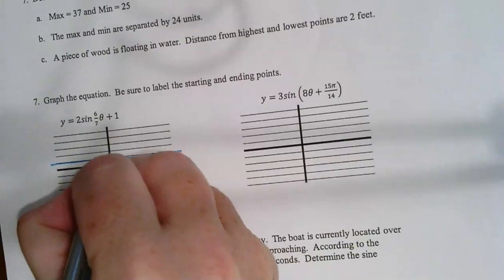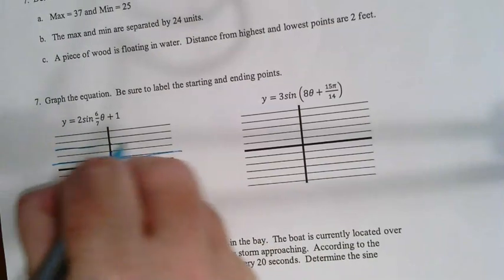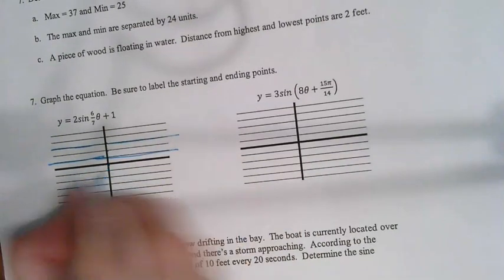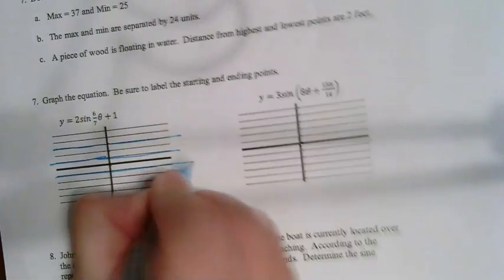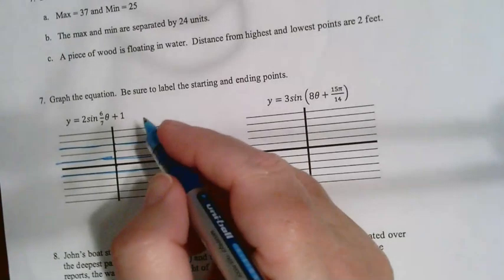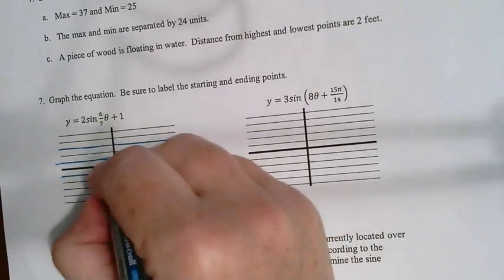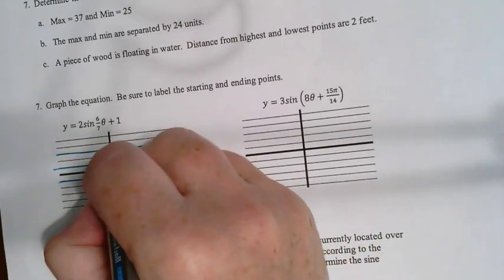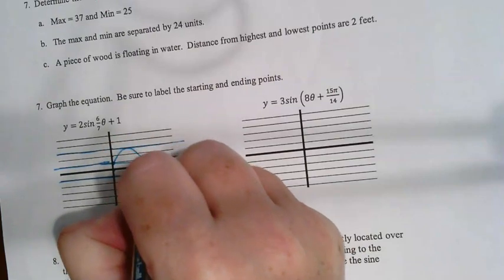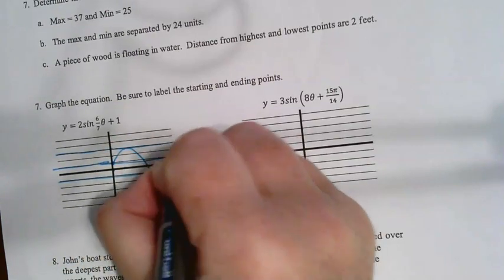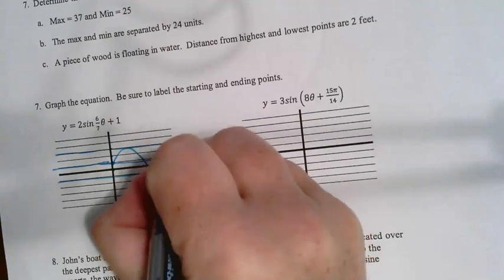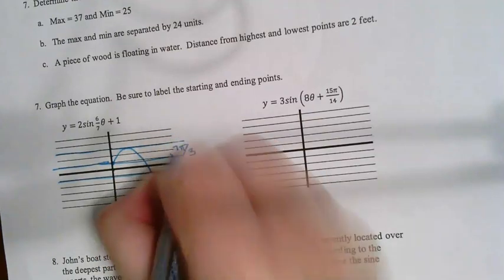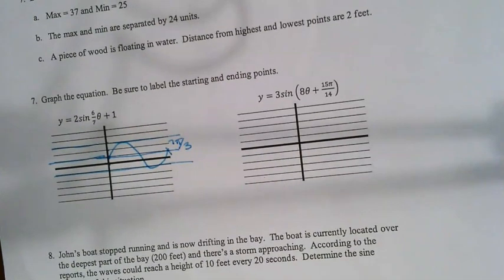We're going to go up to 1, 2, down to 1, 2. It's a sine curve. We start here at the center, up, down, and here. And this is what? 7 pi over 3. And we're done. Isn't that pretty?